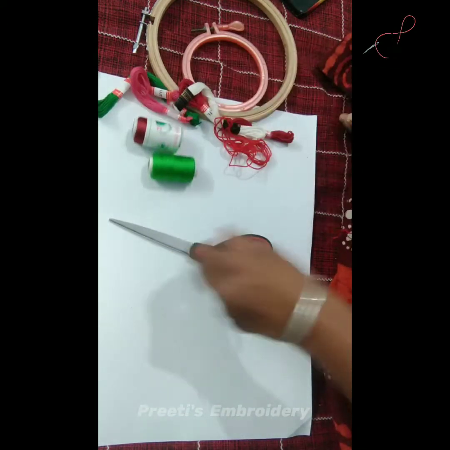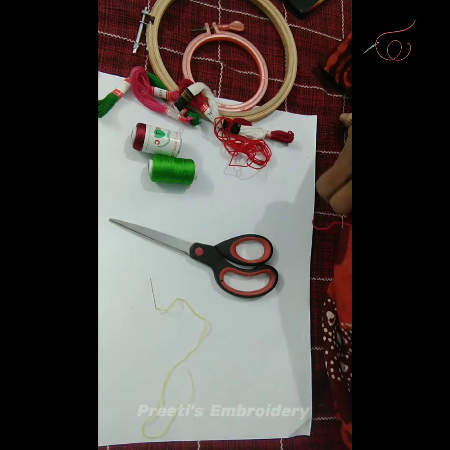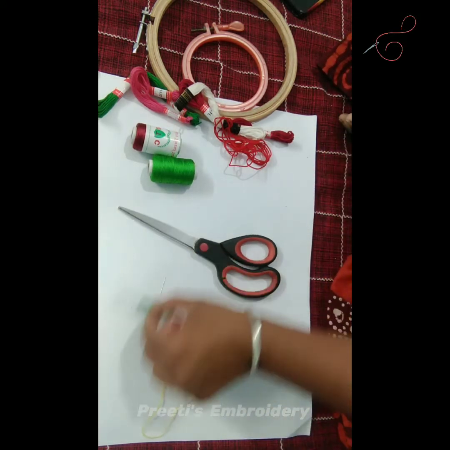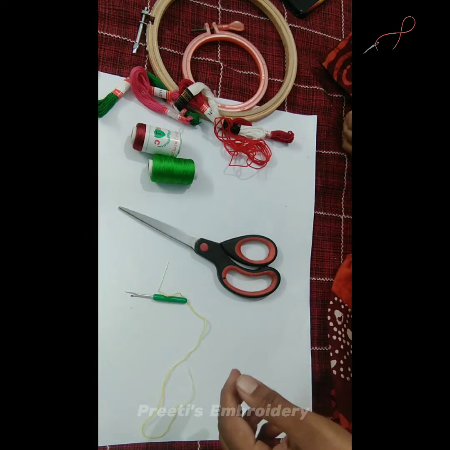This is a scissor and a needle to sew, and a ripper to remove the stitches properly and not tear out the clothes.